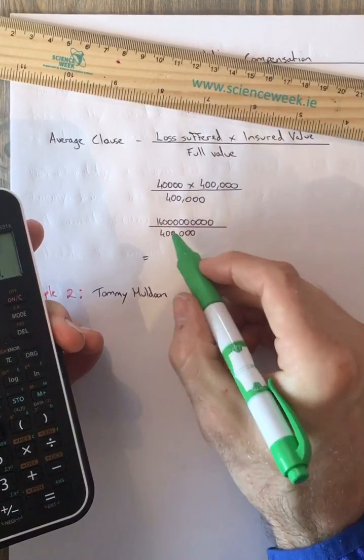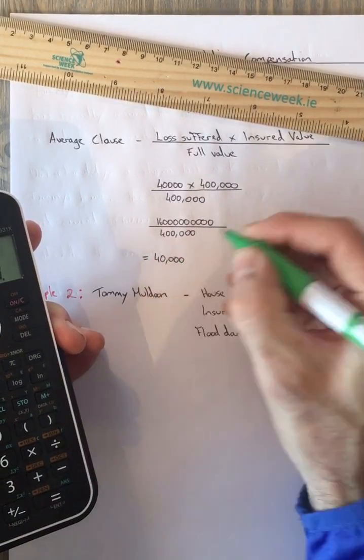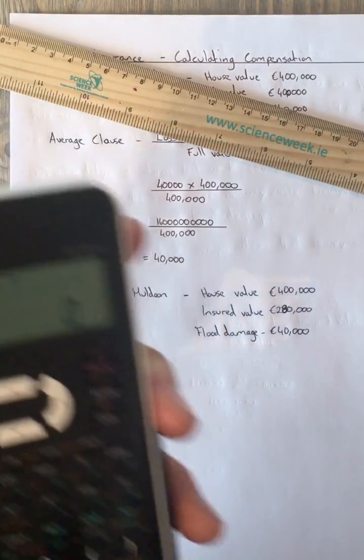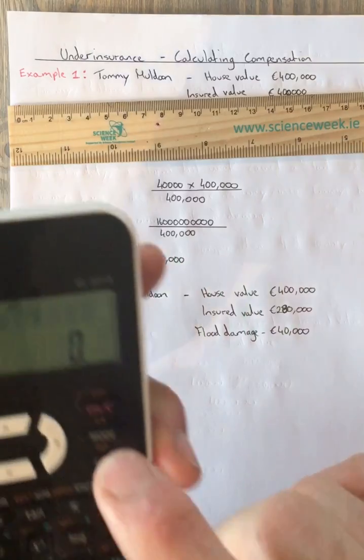So when I work out this calculation here, 40,000 compensation. Just to show you how I did that, so how to put 16 billion into my calculator.